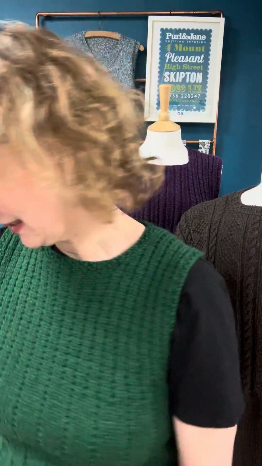So you want to knit your own garment. The first thing that we need to sort out, or to determine, is your size. What size do you want to knit?